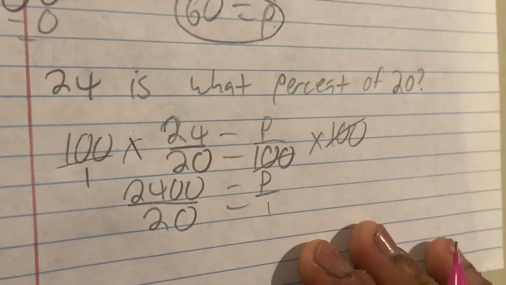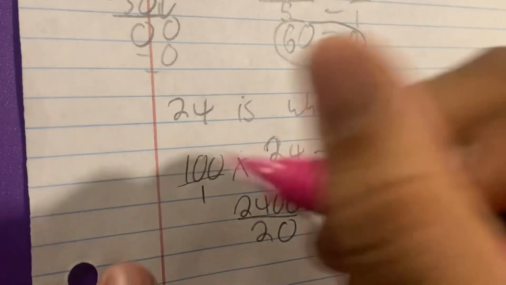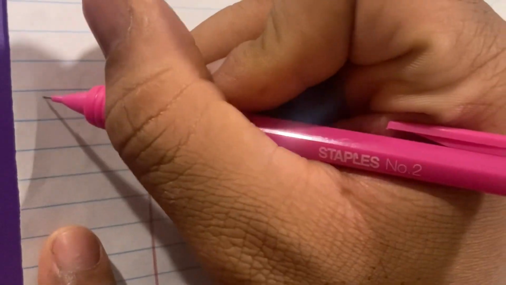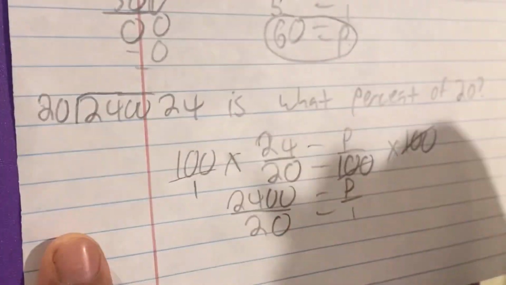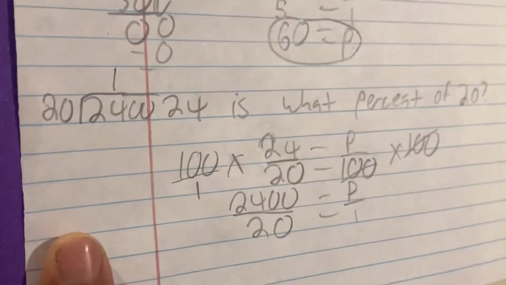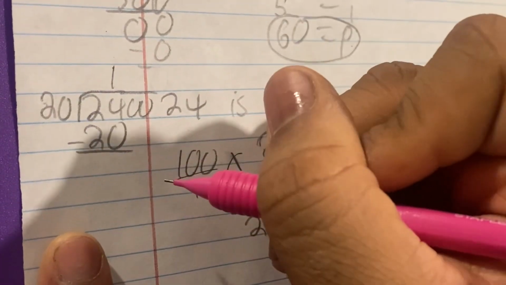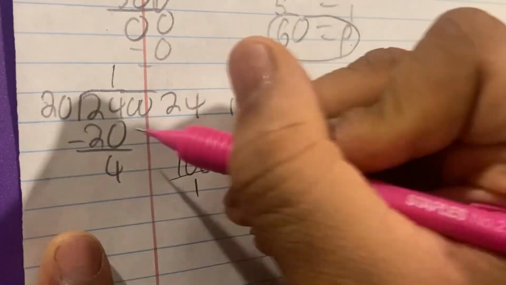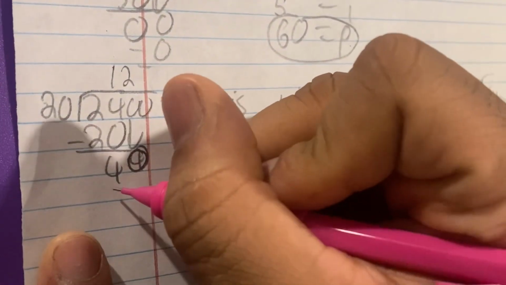So now let's go ahead and start dividing. How many times can 20 go into 2400? 20 can't go into 2, but 20 can go into 24 one time. Then 1 times 20 equals 20. Subtract: 24 minus 20 equals 4. Bring down the 0. How many times can 20 go into 40? It can go in 2 times. 2 times 20 equals 40.